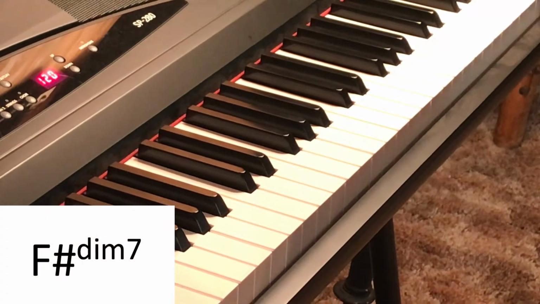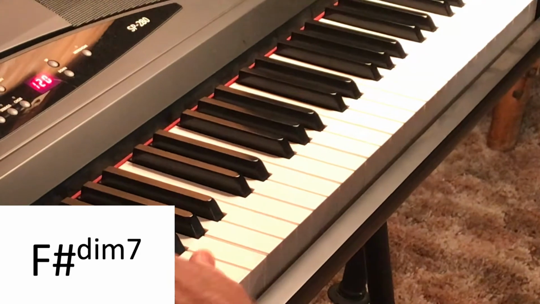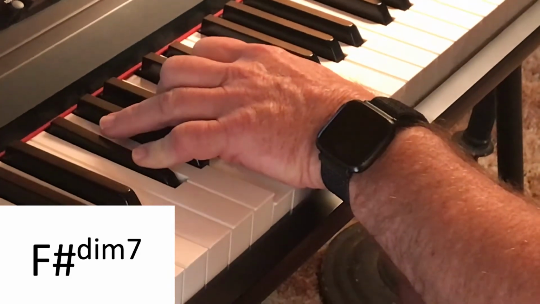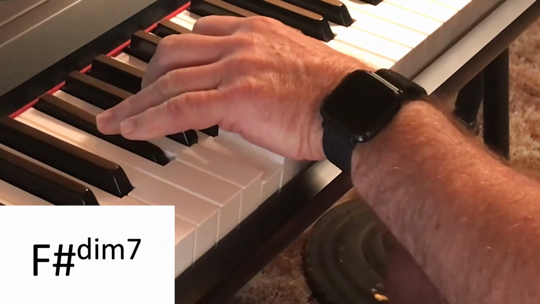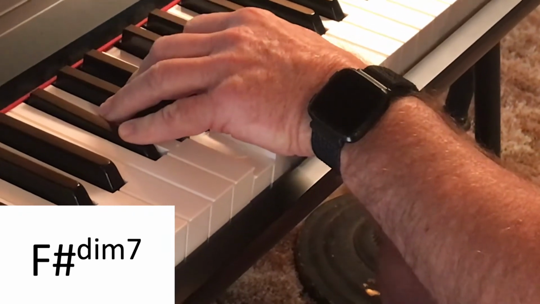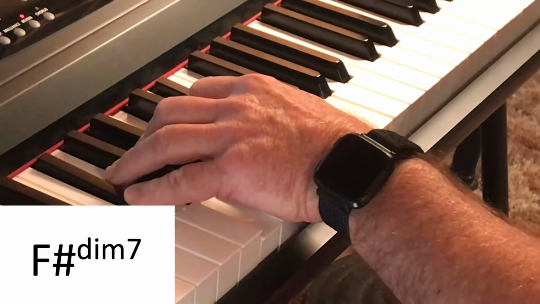Here are some examples. F sharp diminished 7. That's an F sharp diminished triad with a diminished 7th on top. F sharp, A, C, E flat. Notice it's a stack of minor thirds.